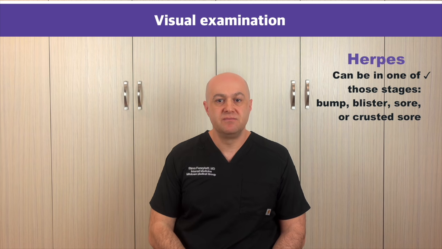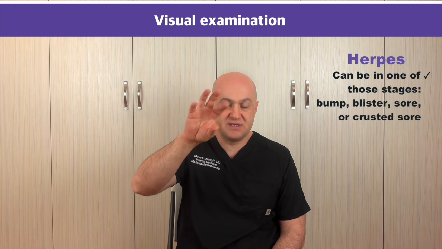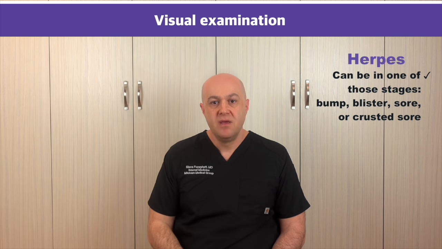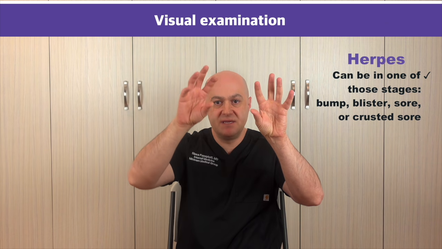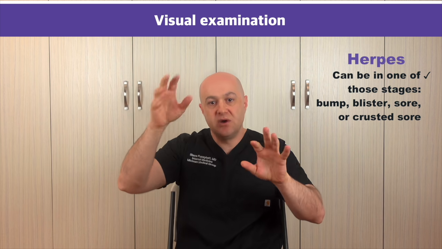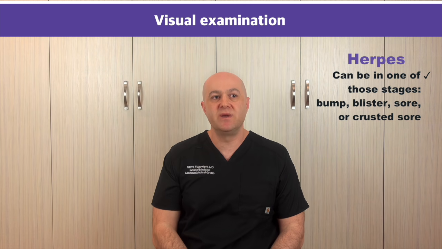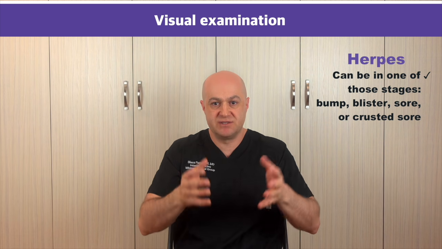When we check the person with herpes, as I said earlier, herpes usually goes from one stage to the other. The lesion for herpes evolves over time. People usually can have redness first, then bumps, then blisters, then sores. So when we're examining the person, we can see the person during different stages.